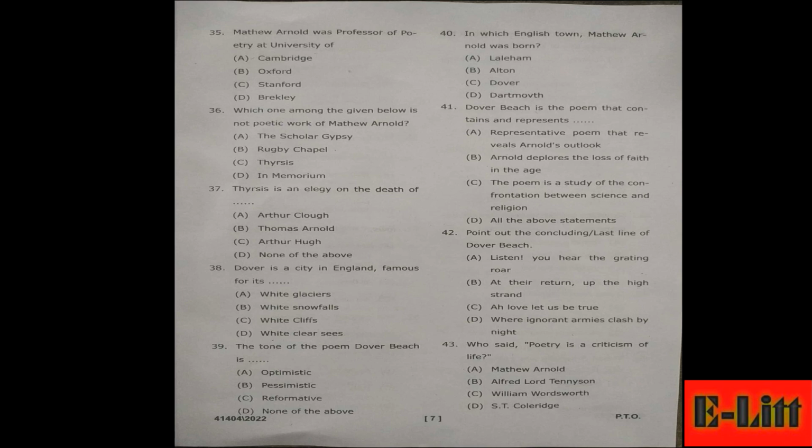Dover Beach is the poem that contains and represents what? All the above statements are correct, friends. Point out the concluding or the last line of Dover Beach. Option D, where ignorant armies clash by night, is the right one, friends.